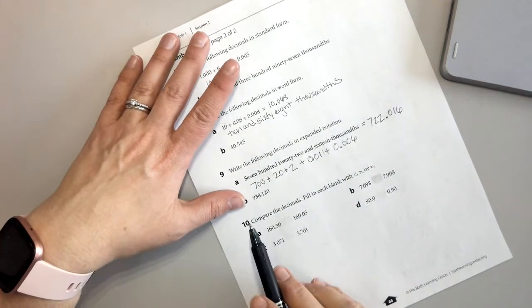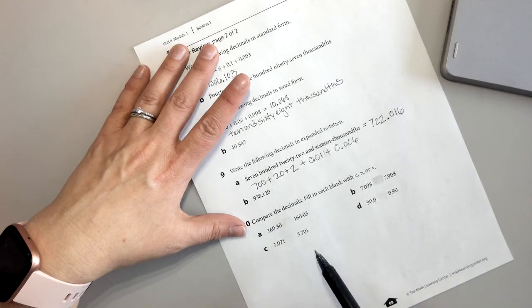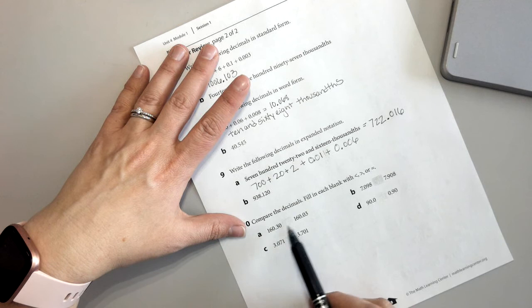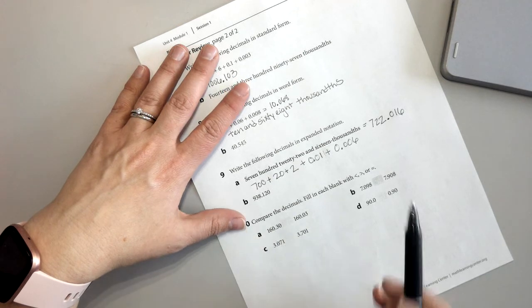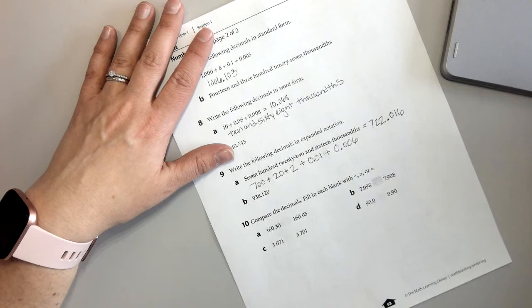Let you do B on your own, and I'm going to let you do 10 on your own because we've been doing really well with those. Just make sure you're looking at each place and seeing which one is bigger to finish those up. All right, if you have any more questions, please be sure to ask.